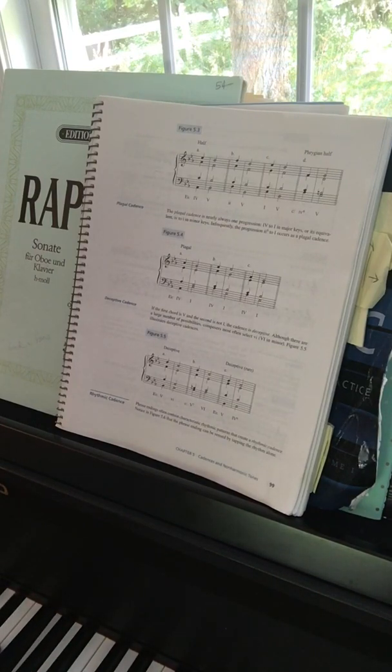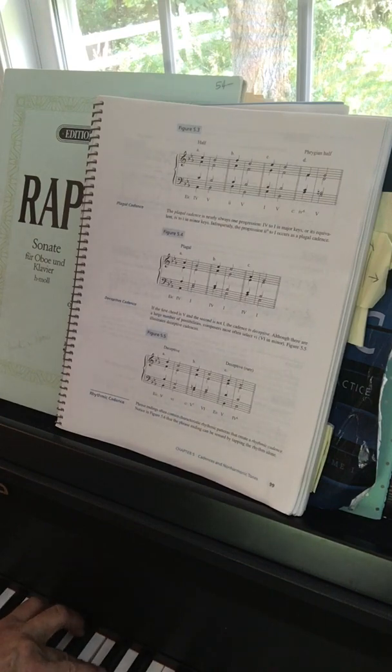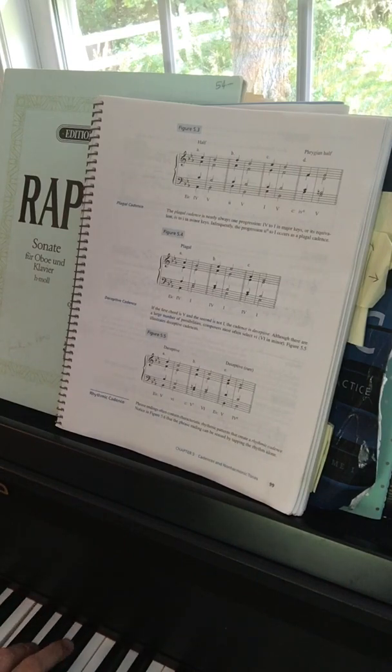Those are all examples. And then your deceptive cadence goes to 6. Or sometimes 4. So here's a 5 going to 6. It's like, oh, you expect, but then you get that instead. You expect, but you get. And here, going to 4 in first inversion.